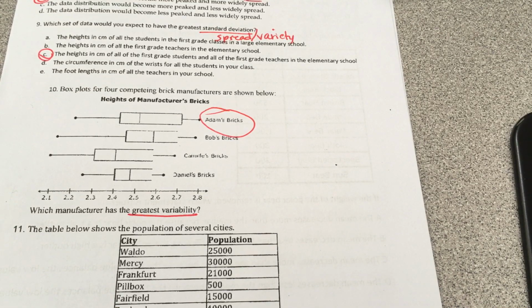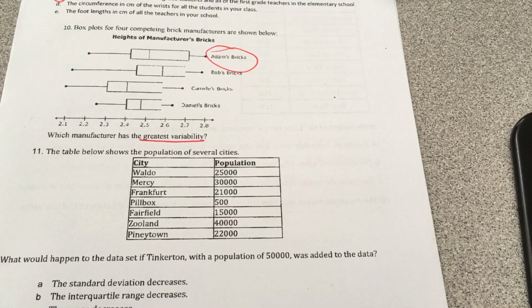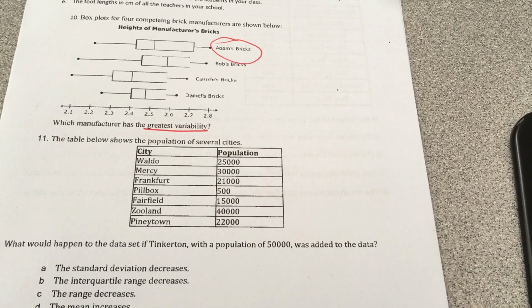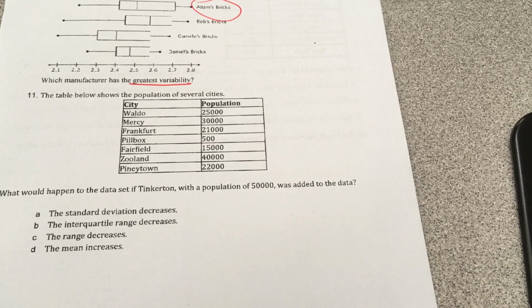Okay? All right, the table below shows the population of several cities. What would happen if a population of 50,000 was added to the data? Guys, before putting it in stat, you could always think about it to see if you could save yourself having to type it in.